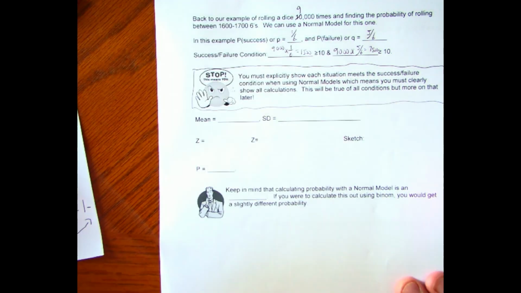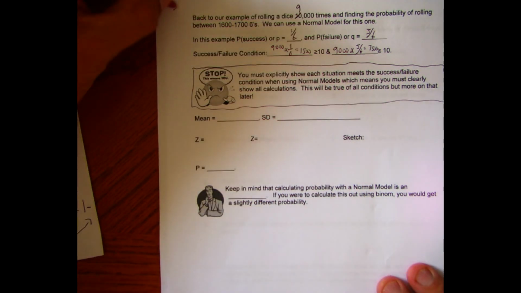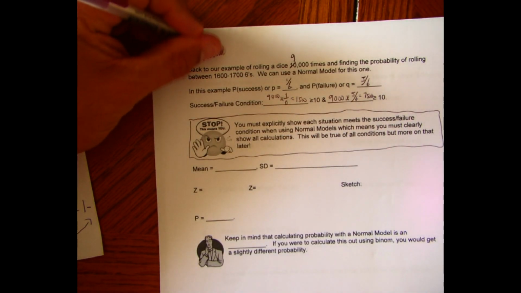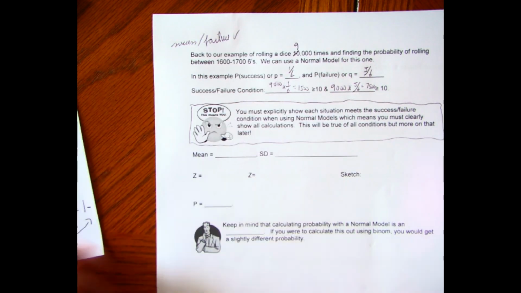When you do this on any kind of AP situation, you must explicitly show that this success-failure condition is met. Okay? You cannot just put, oh yeah, success, failure, yep, check mark. No, you've got to show the calculation.